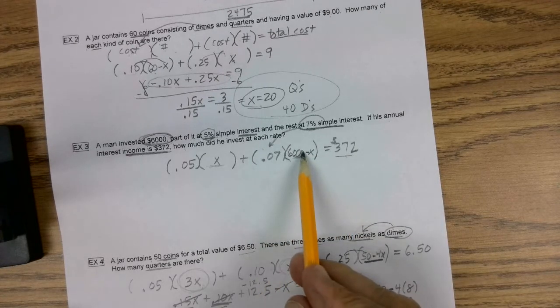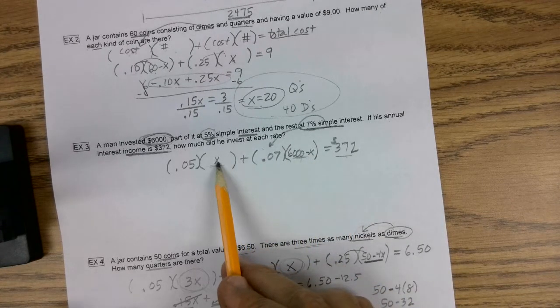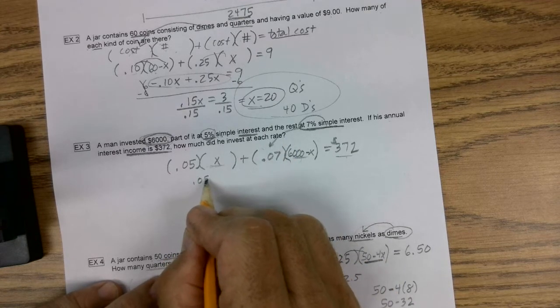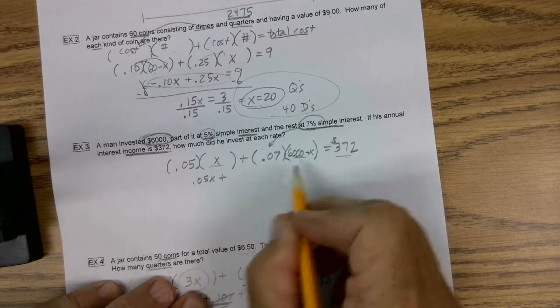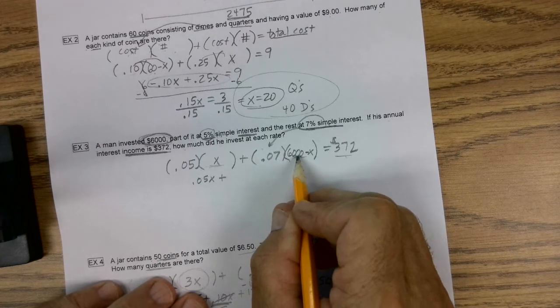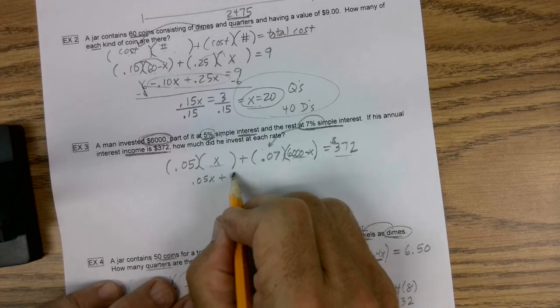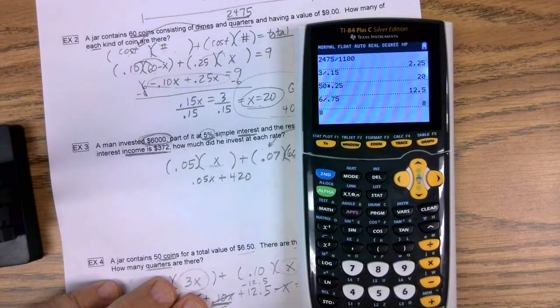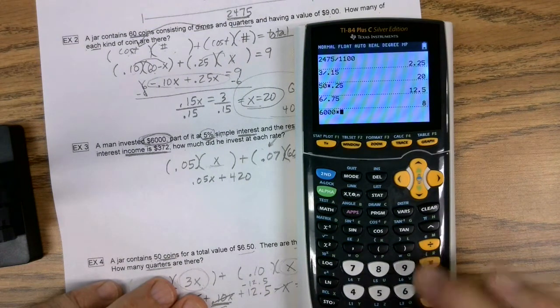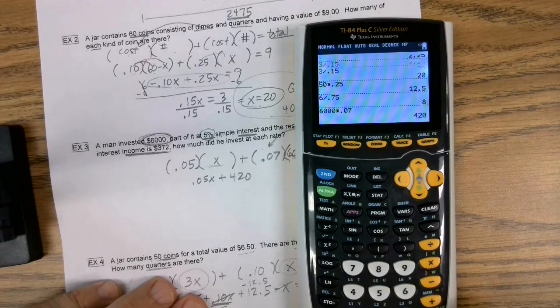Now could I have put an X here and then put 6,000 minus X here? Yep, it'll work. So then I get 0.05X plus, right here, 0.07 times 6,000 is 420. Boy, I don't want to risk it. I think that's right, but 6,000 times 0.07.